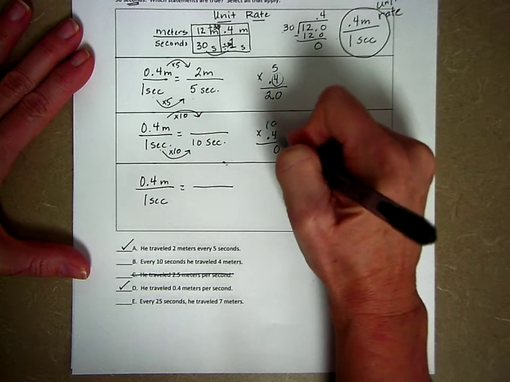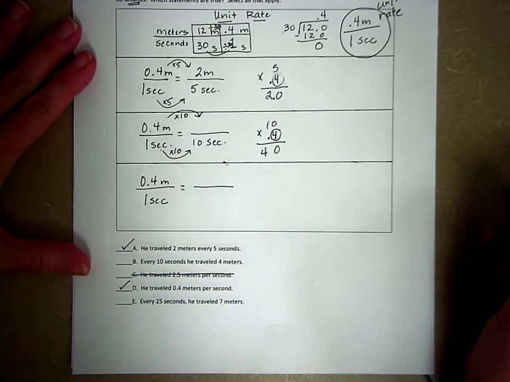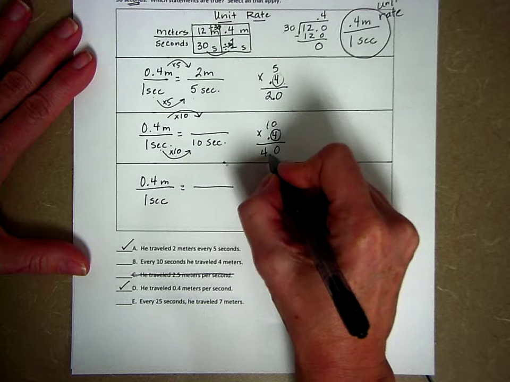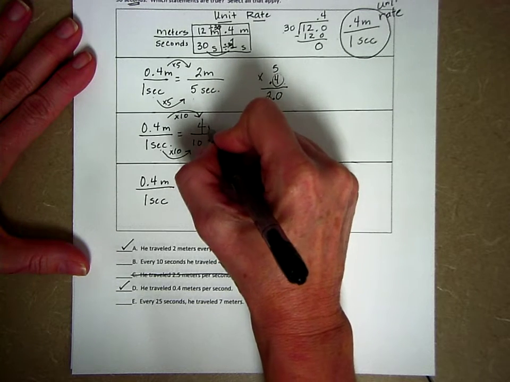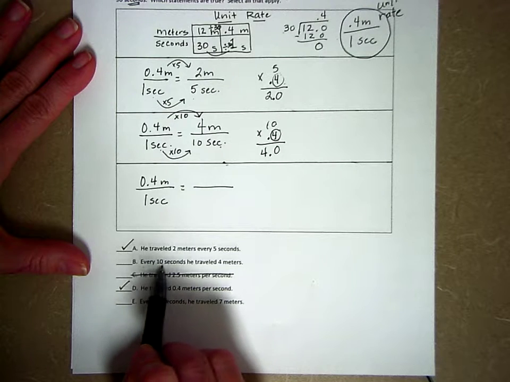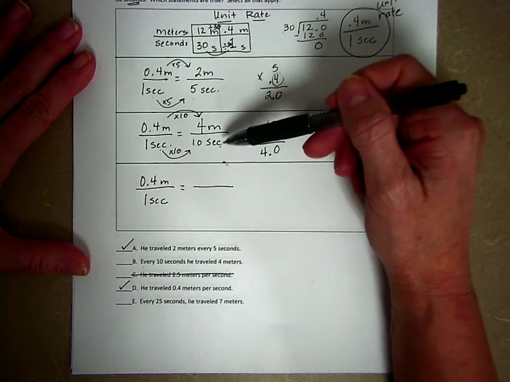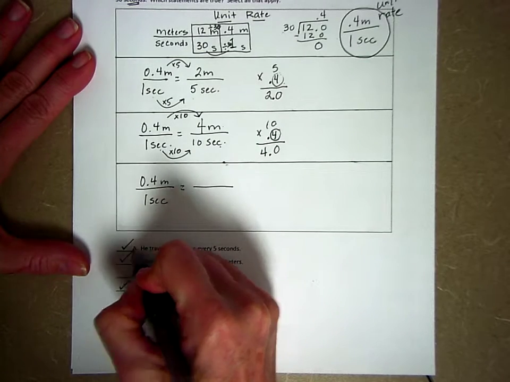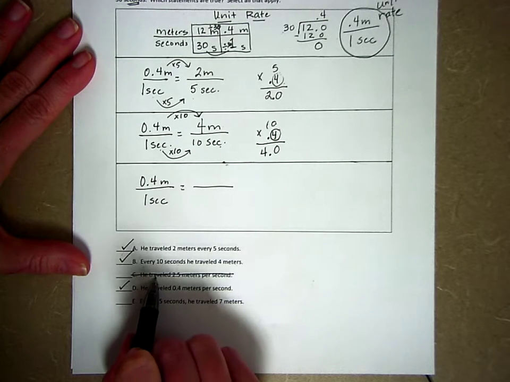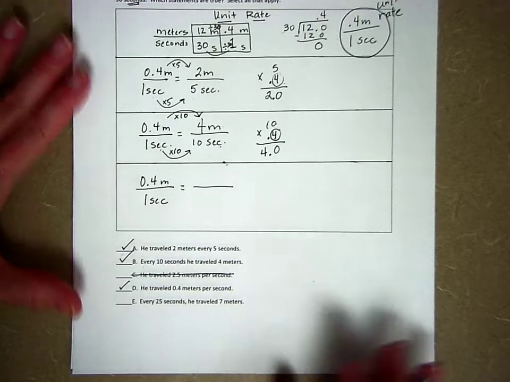I only have one digit to the right of the decimal in the problem, so I move one place to the left, so this would be 4 meters, 10 seconds. Every 10 seconds he traveled 4 meters. Is that true? You betcha it's true. So we only have one more to check.